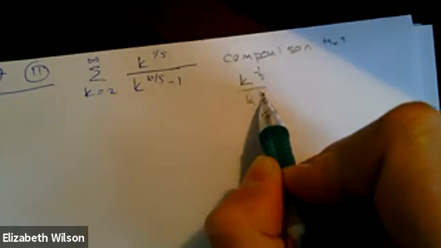Okay, so what I'm going to be comparing it to, I need to be able to compare my two highest degree terms. So if I'm looking at k to the 1/5 all over k to the 6/5, that's like saying k to the 1/5 minus 6/5. So this is like saying k to the minus 5/5, which is like saying k to the minus 1, or 1 over k. Because I'm going to be comparing it with this right here.